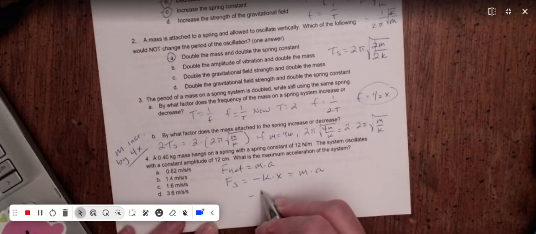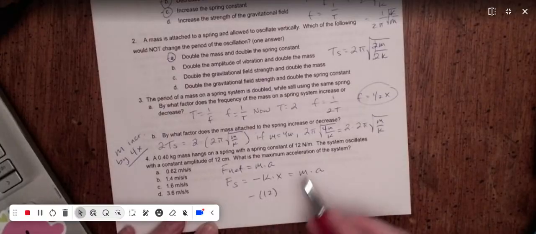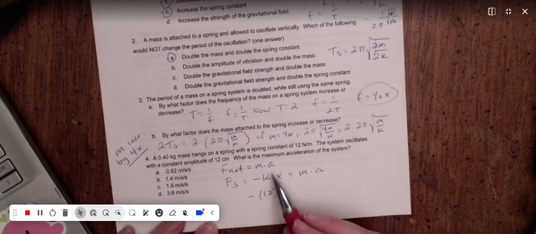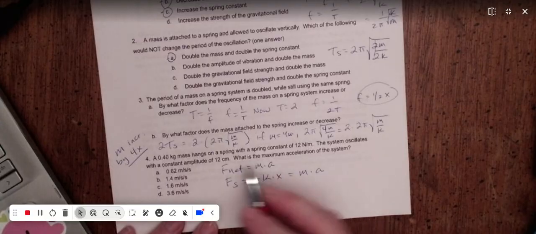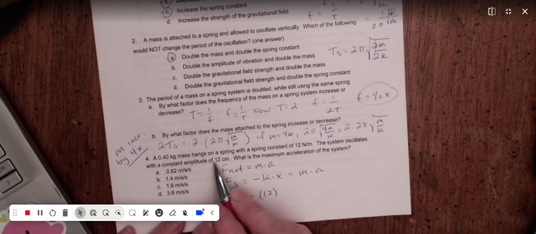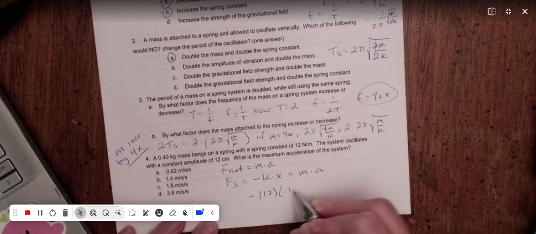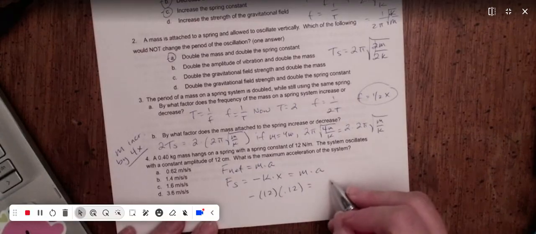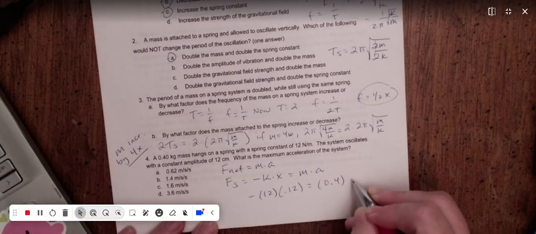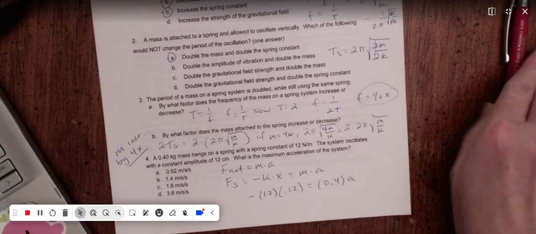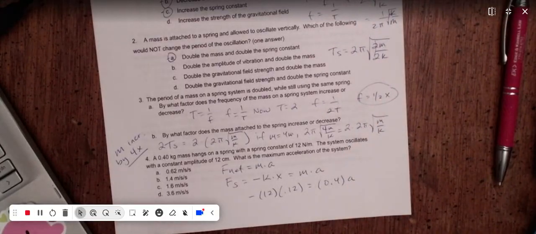So I have minus, my spring constant is 12 newtons per meter. My displacement, my x here, is 12 centimeters, so I need to convert that to meters, so that's going to be 0.12, and then I've got 0.4 for the mass and a for the acceleration, and let me solve for that and see what I get. I have my other calculator.